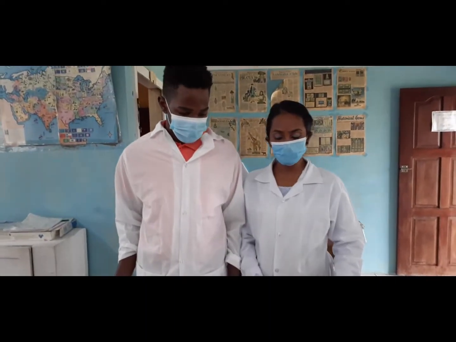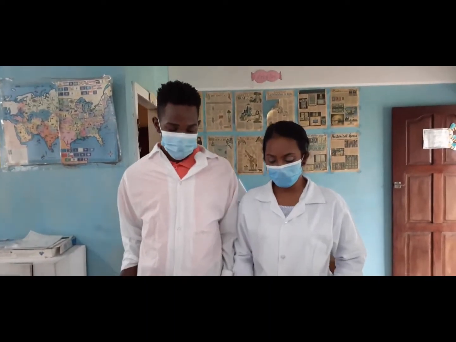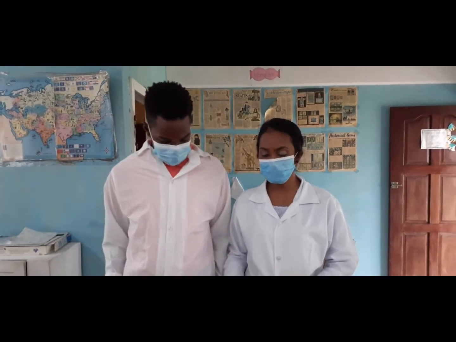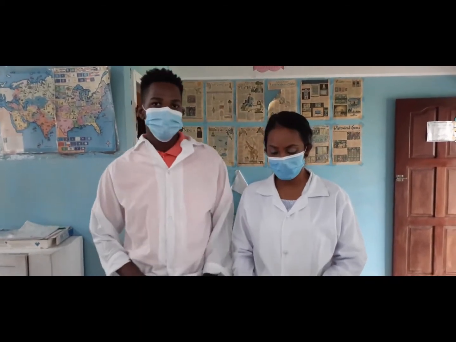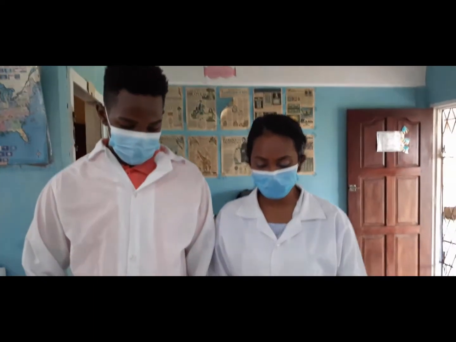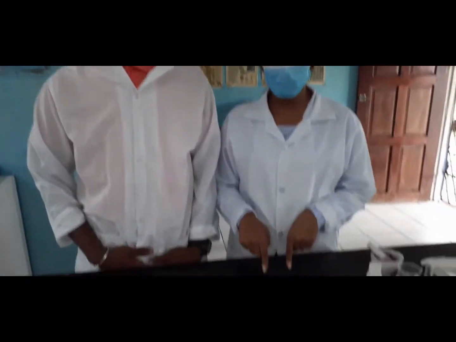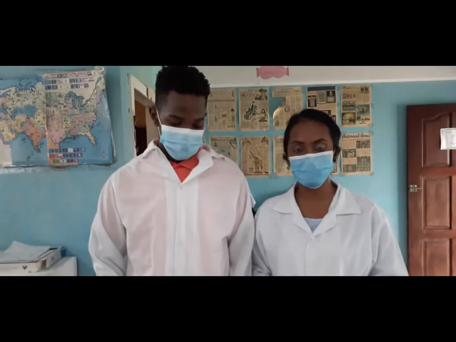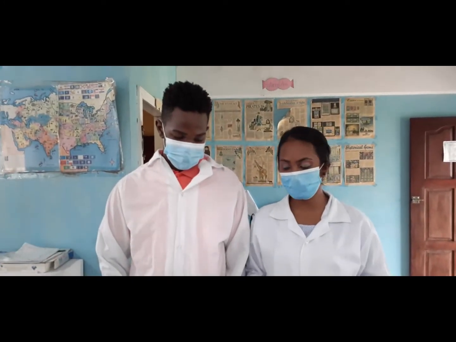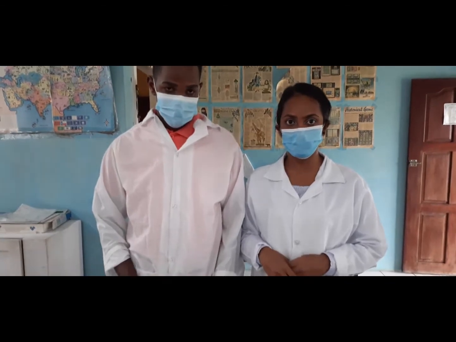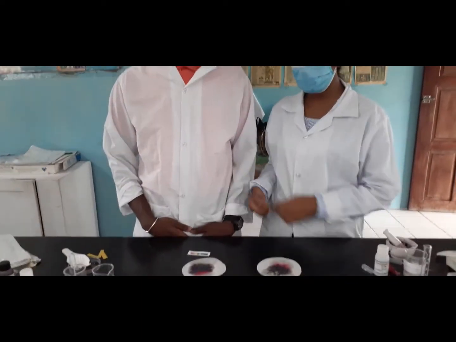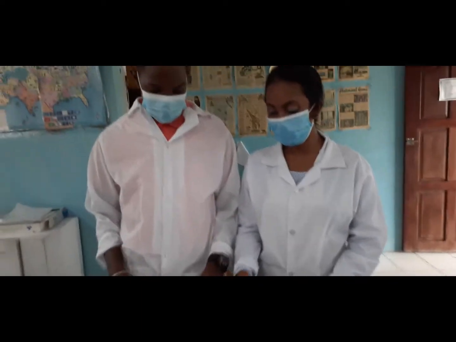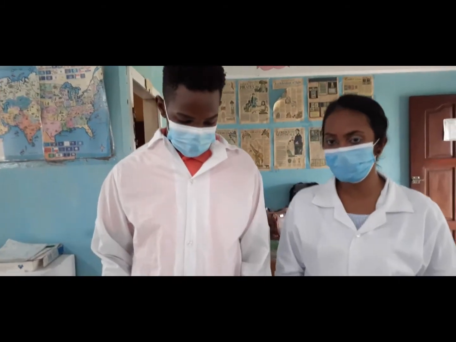Okay, so in conclusion, we can now say that we were able to create a natural indicator. Based on our natural indicator, we were able to determine which substance is an acid or which substance is a base, based on the color chart that we derived. So, Sir Akeem is going to quickly recap what we did and what results we got.